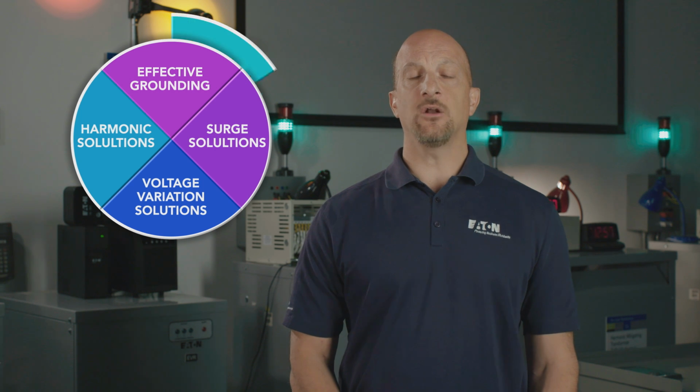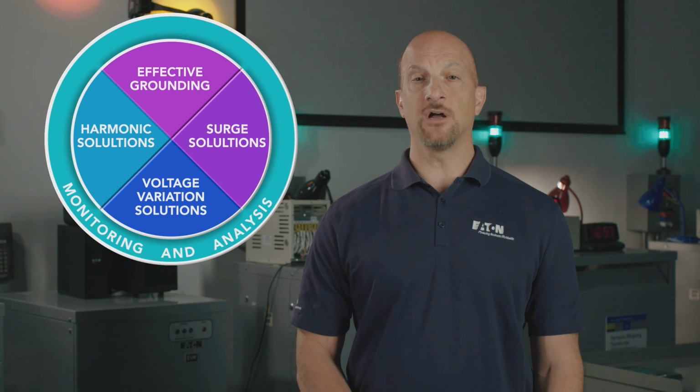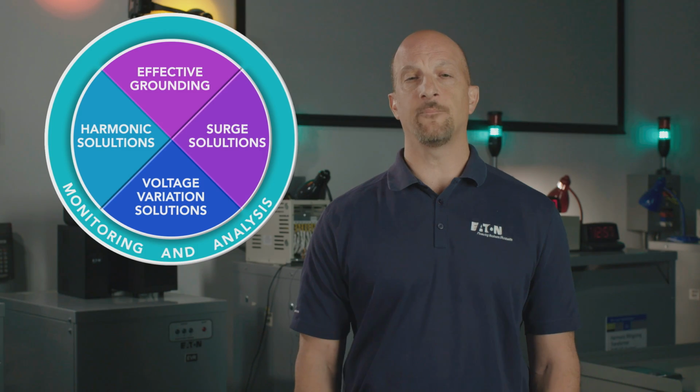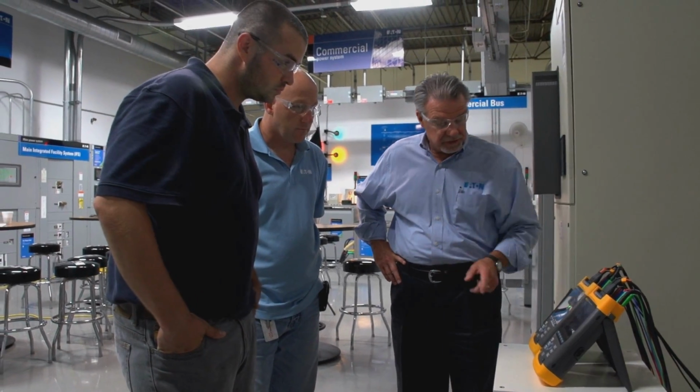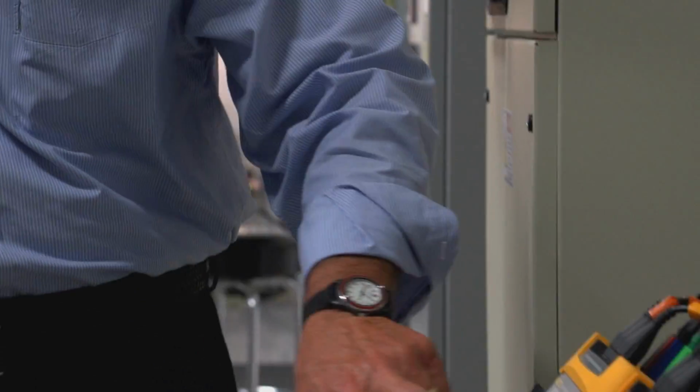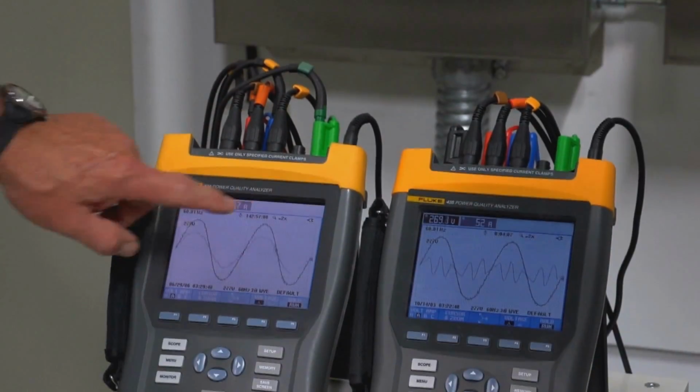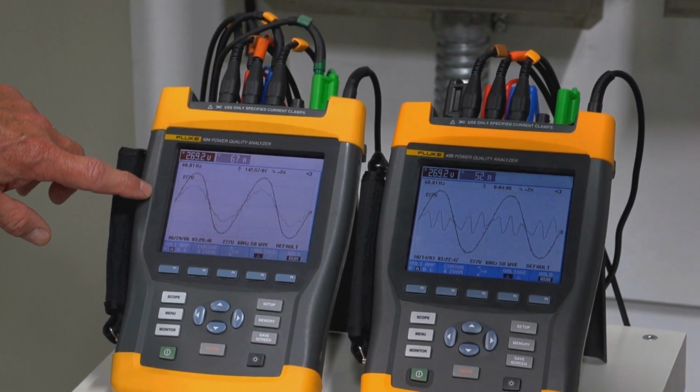Along with these main categories, monitoring and analysis must be done to solve any PQ problem. Monitoring may be as simple as a person indicating PQ symptoms, like the lights flickering, but it's best if done with today's modern power quality meters. Analysis may be an engineer evaluating meter data or even performing computer simulations, or today, maybe AI software looking at waveforms and making a determination.